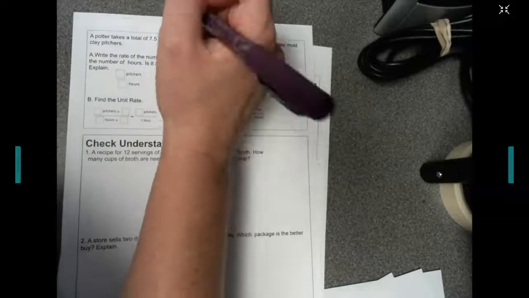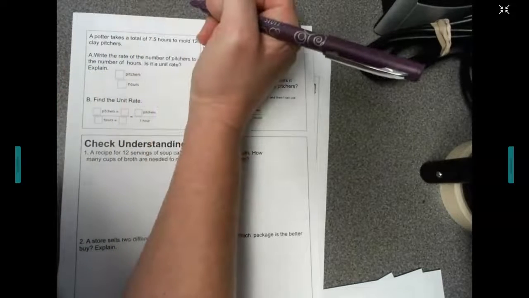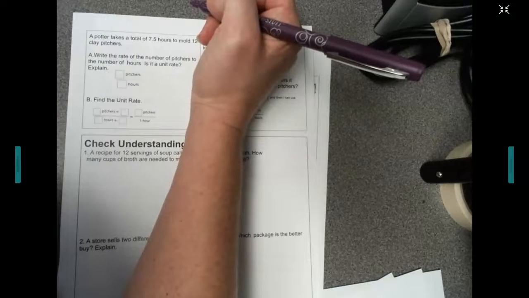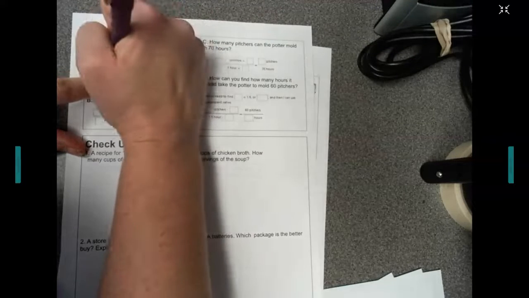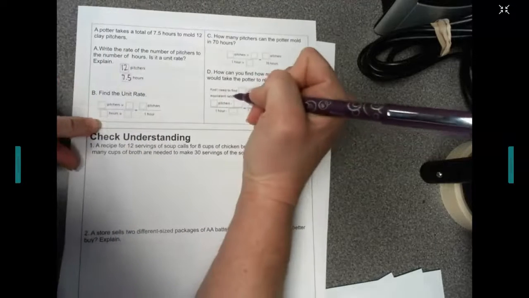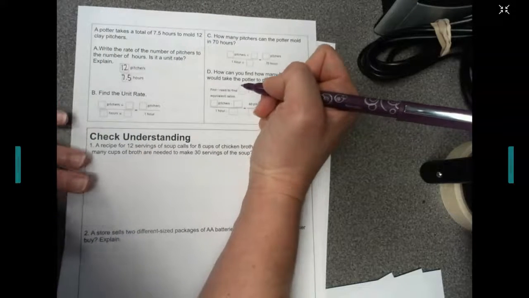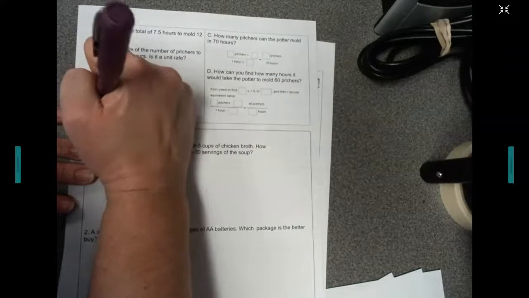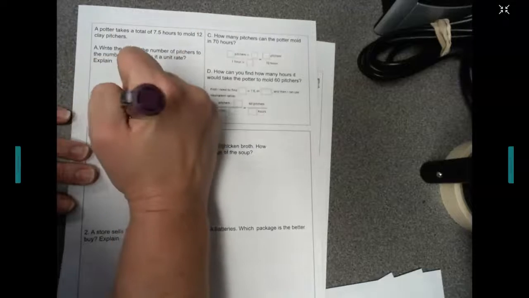A potter takes a total of 7.5 hours to mold 12 clay pitchers. So we're going to write a rate. Pitchers, it was 12. Hours, 7.5. We're going to rewrite that and find the unit rate, so we need to get a 1 on the bottom. To get a 1 on the bottom, we're going to divide by the bottom number.